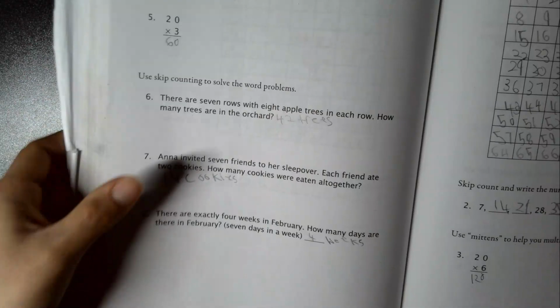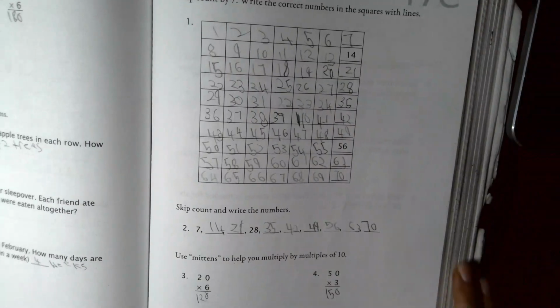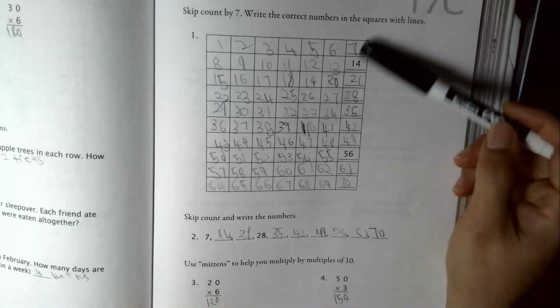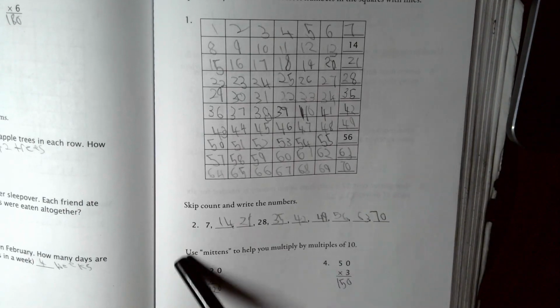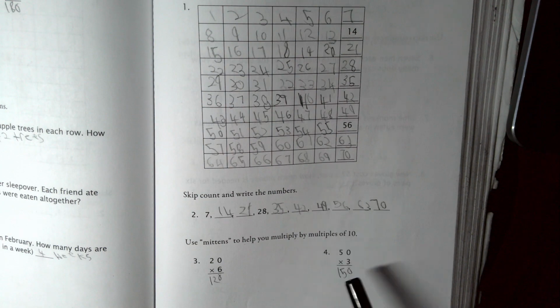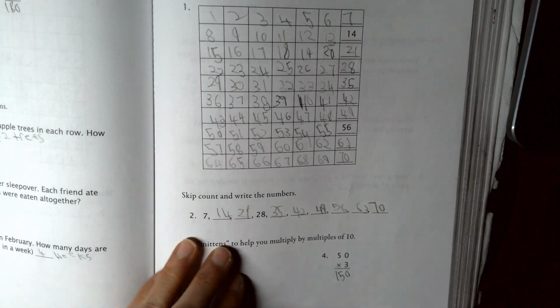The next one is the same thing as before. It's just skip counting by sevens over here, skip counting by sevens again, and doing the multiples of 10, okay? You bring down that 3 times 0 is 0, you bring the 0 down, 3 times 5 is 15, you put the 15 there, okay?